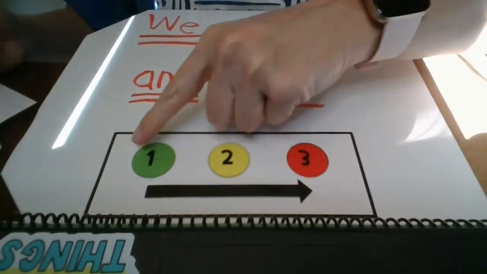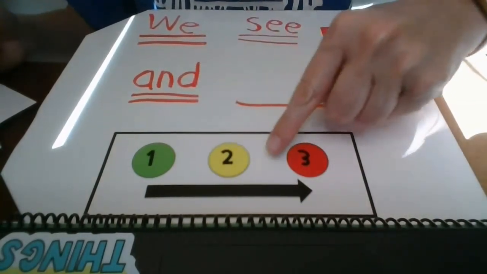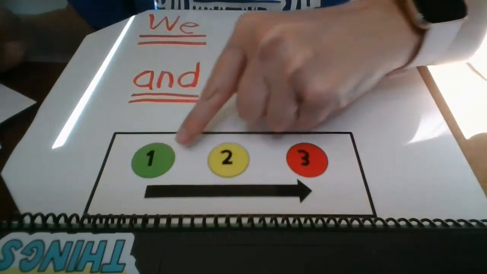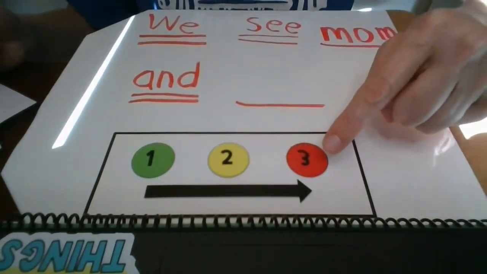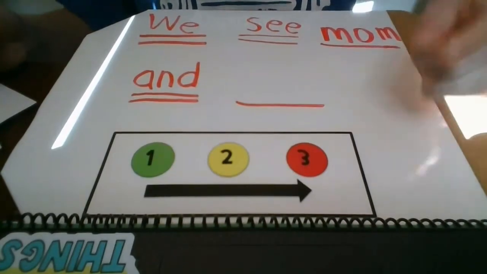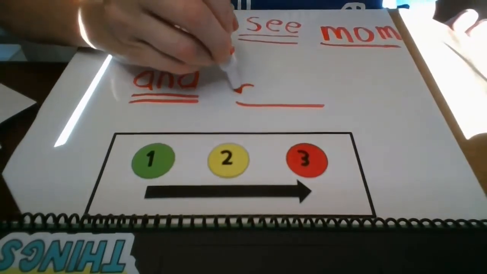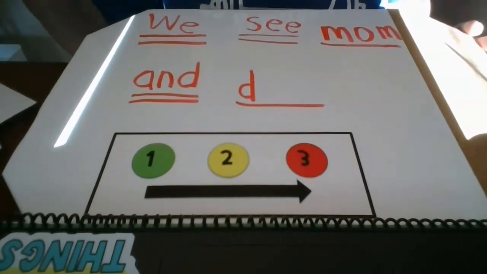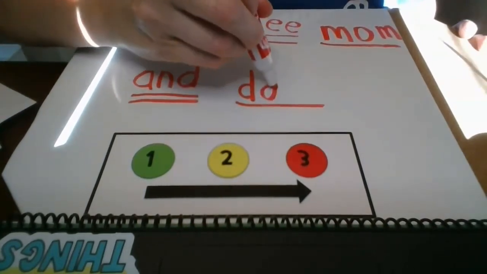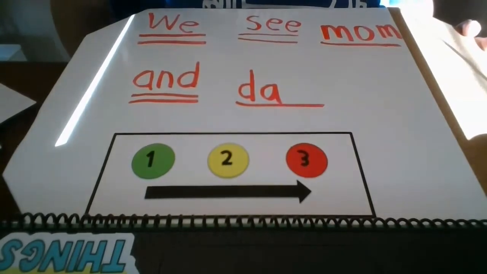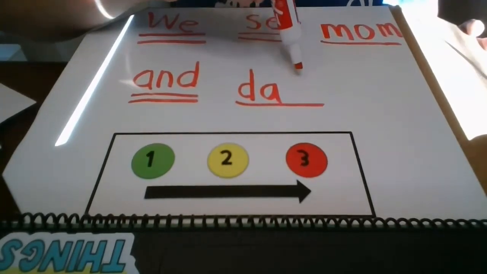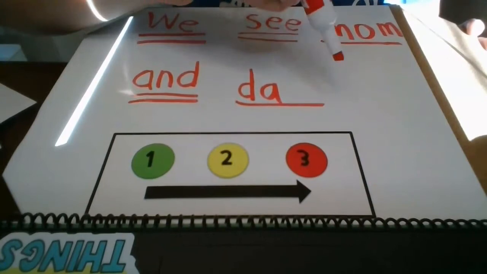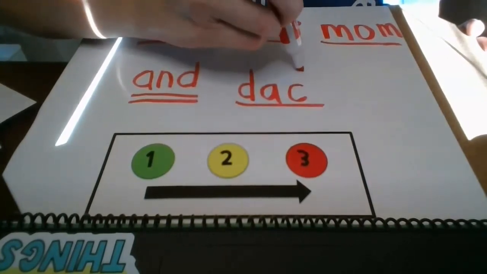Dad. D-A-D. Dad. Pound and write it. Dad. D. Go ahead and write the letters. D-A. D-A. And the last sound. Dad. Dad. Yep, another D.